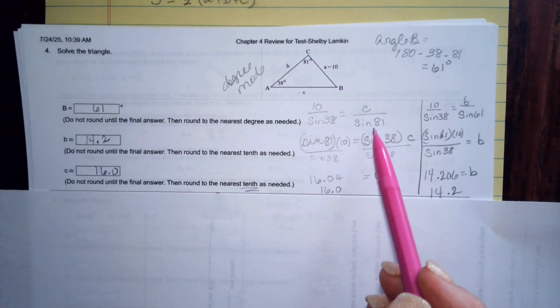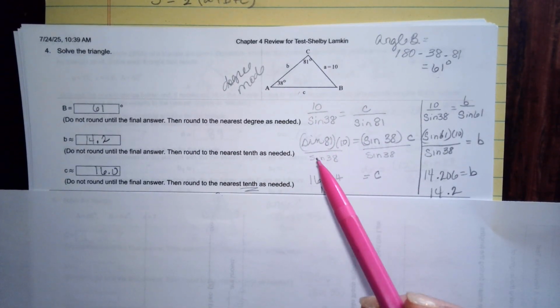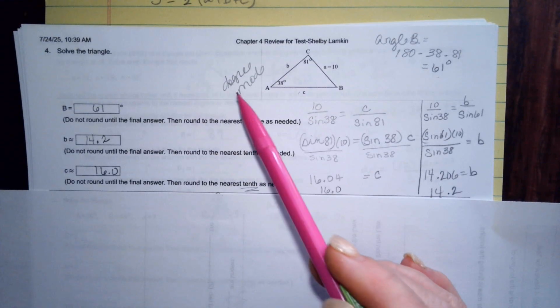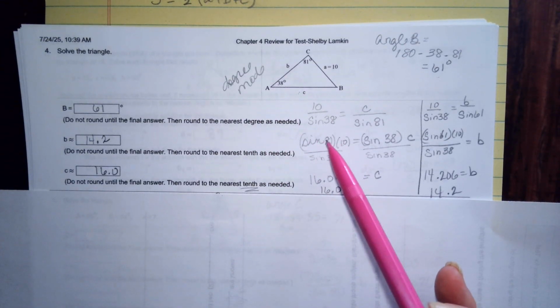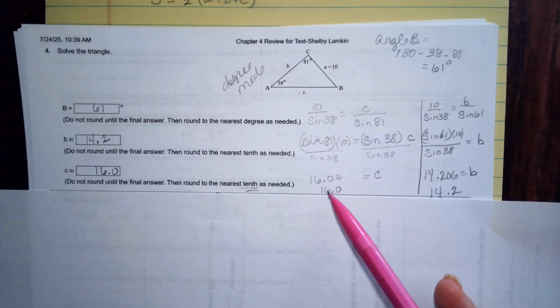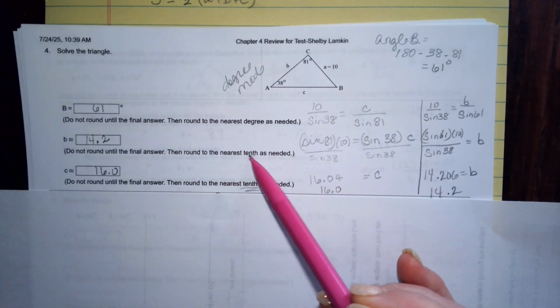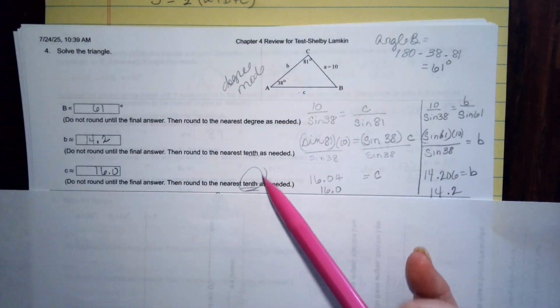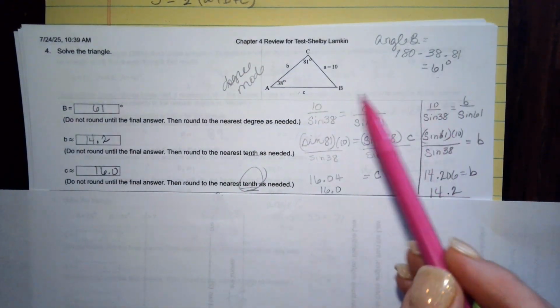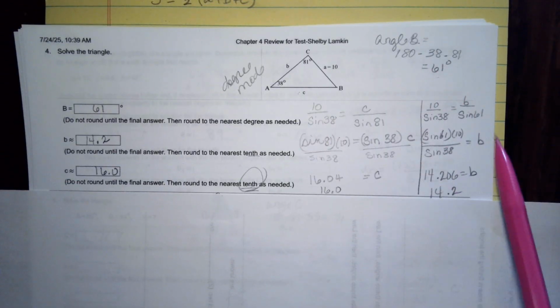And then it's algebra. I'm going to multiply both sides by the sine of 81. Be sure you put your calculator in degree mode, find the value of the numerator, divide it by the value of the denominator. I got 16.04. It said round it to the nearest tenth, which is 16. I used the same setup to find b, except I used the 61 that was actually a calculated number, and I got b to be 14.2.